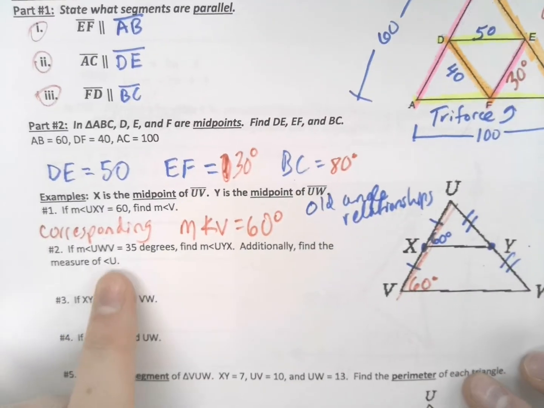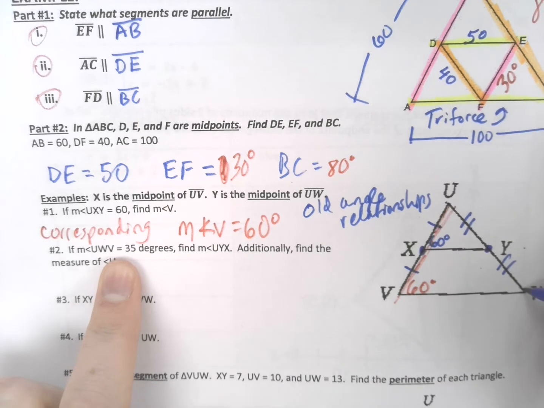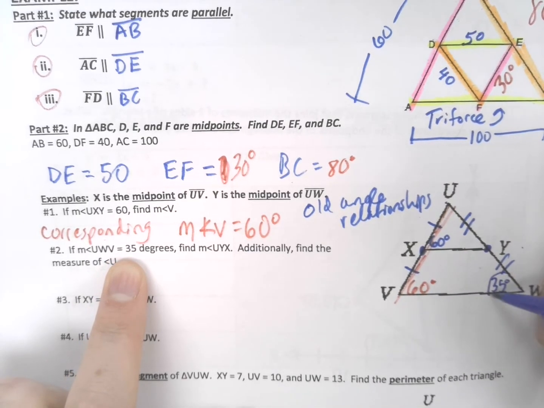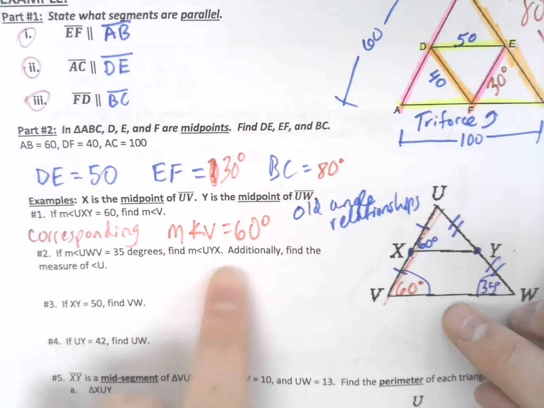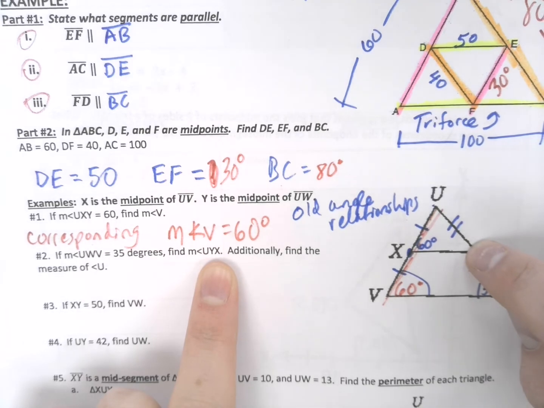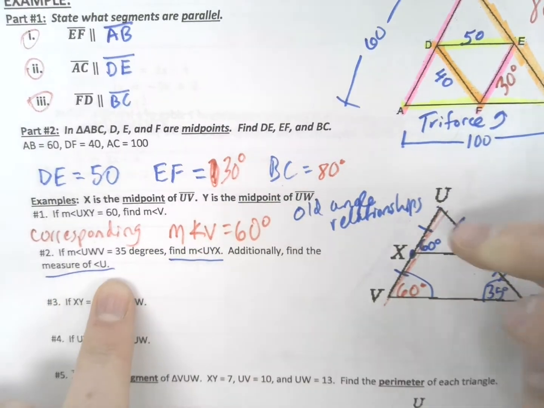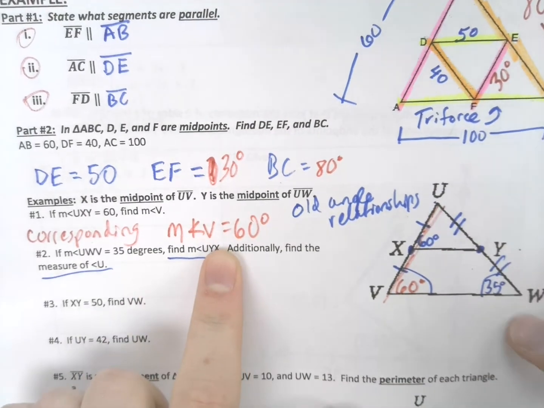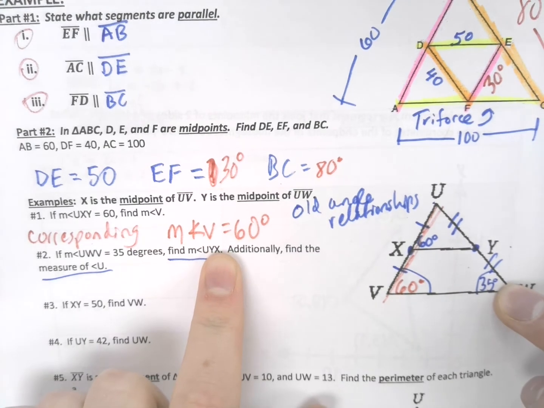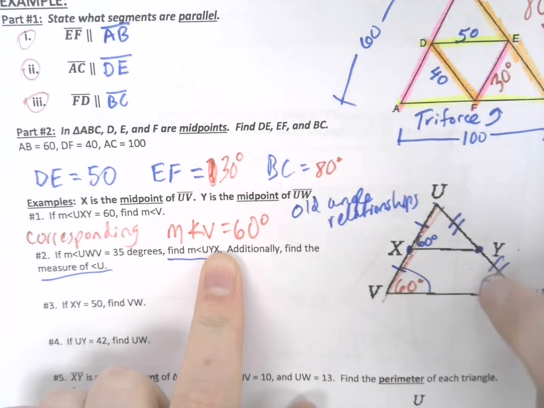Now check this out. What happens if we know this other angle? If UWV, so this angle, is 35 degrees, okay? Find angle UYX. So find this angle right here. Additionally, find the measure of angle U, this top angle up here. Well, check it out. U to W to V, that's this angle. And isn't this angle and this angle the same situation as that and that? Yeah, these are corresponding too.